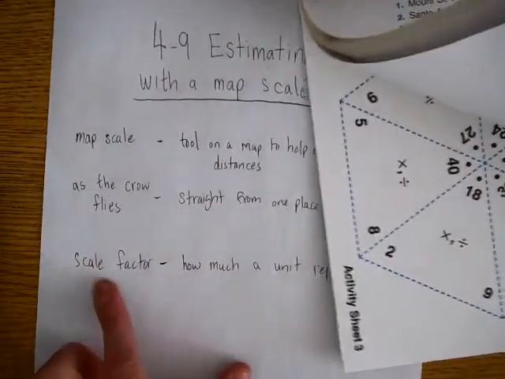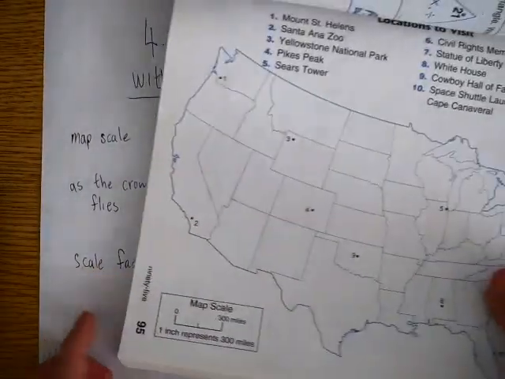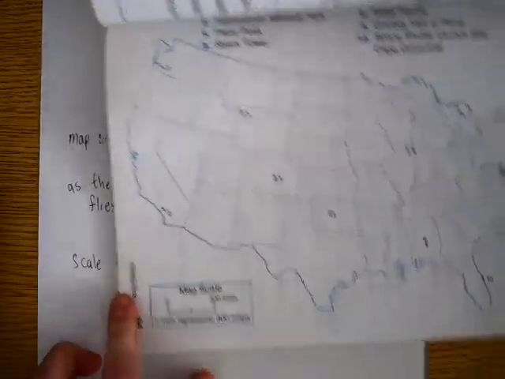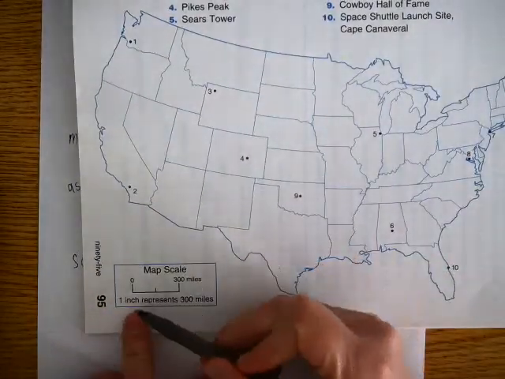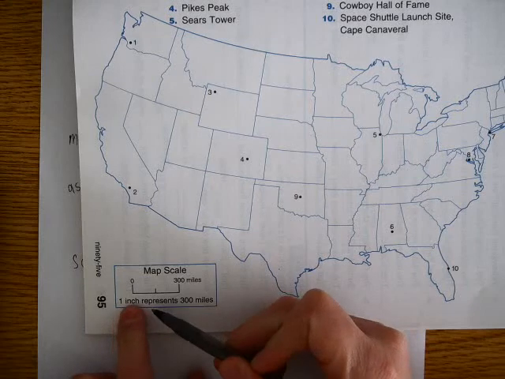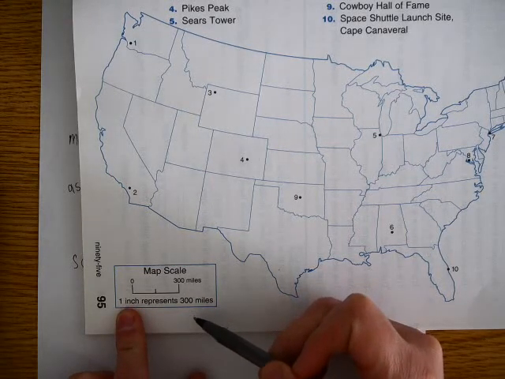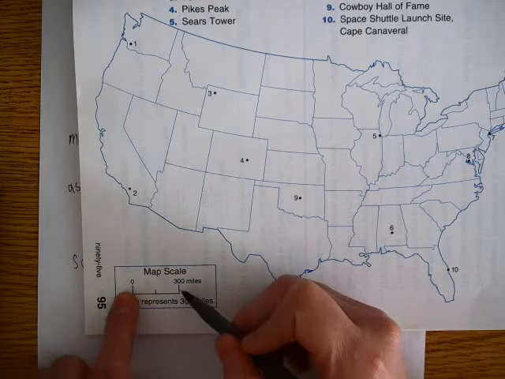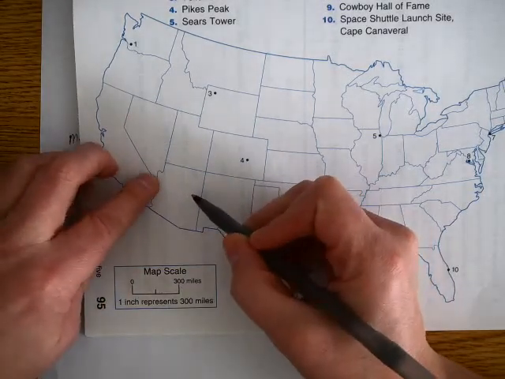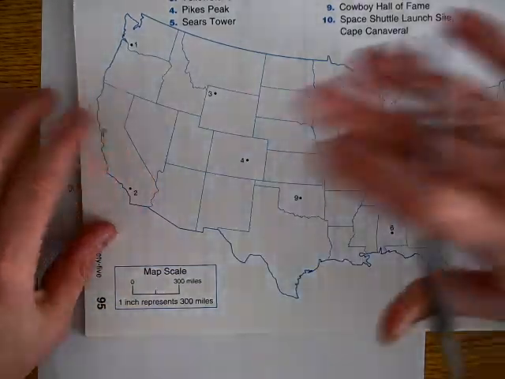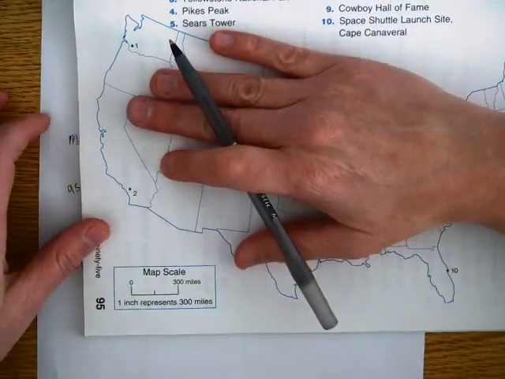And the scale factor is how much a unit represents. So in this case the scale factor is 1 inch is going to be 300 miles. And those are very important things, because if it's just an inch, we could just take one step and our foot would cover the whole United States.